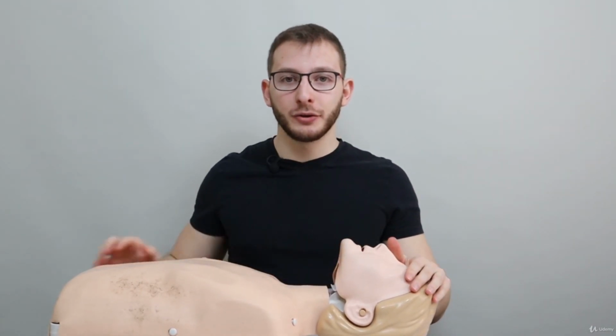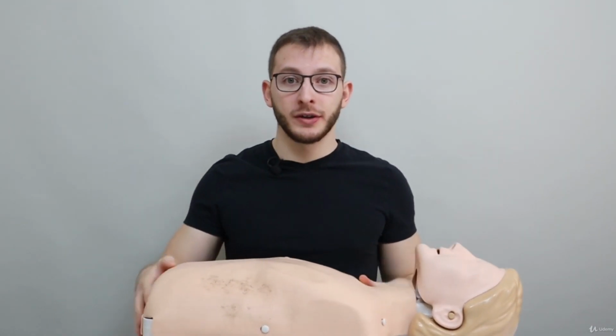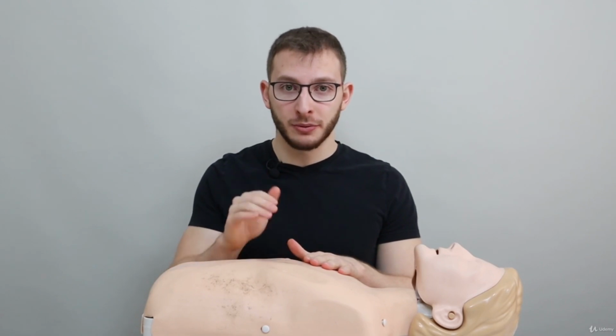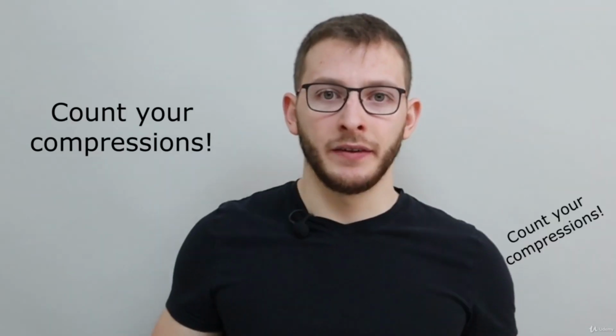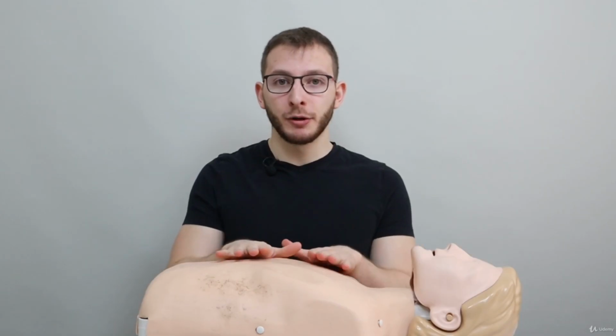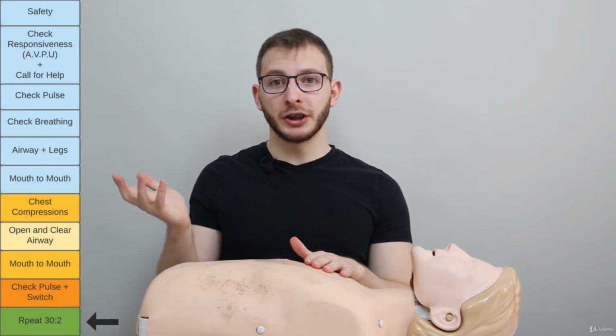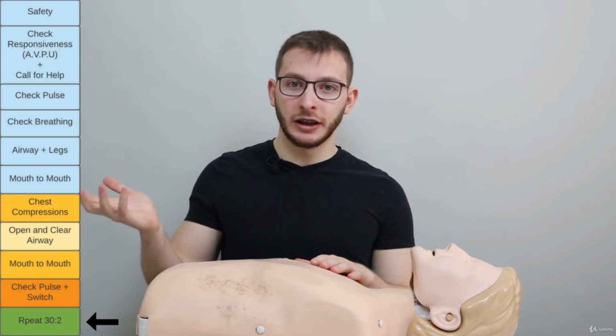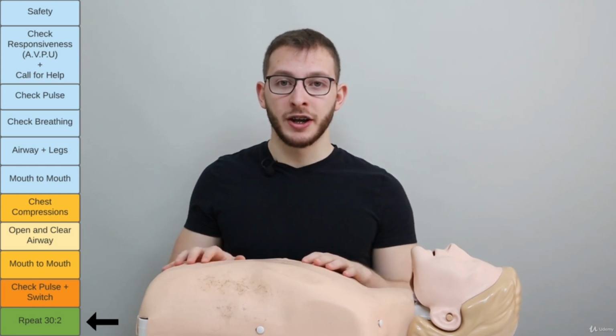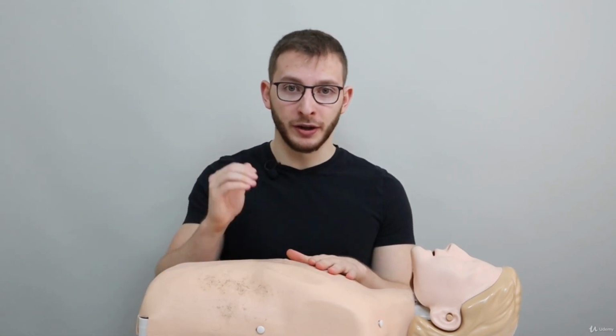Cool. Now after we perform twice, we want to continue to perform 30 chest compressions. Now you should count your compressions. What we want to do is we want to continue to perform sets of 30 chest compressions, mouth to mouth twice. 30 chest compressions, mouth to mouth twice. And we're going to perform this until help arrives.